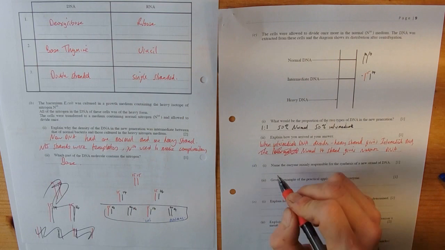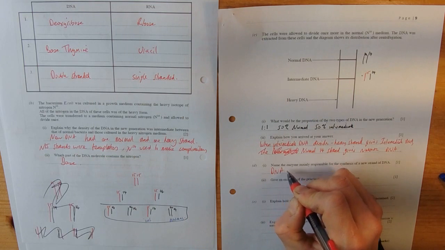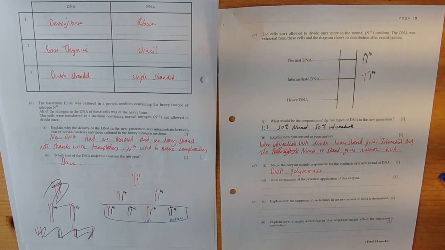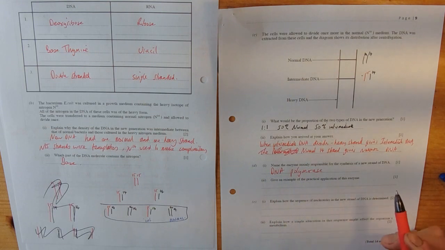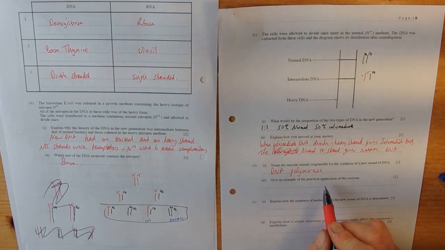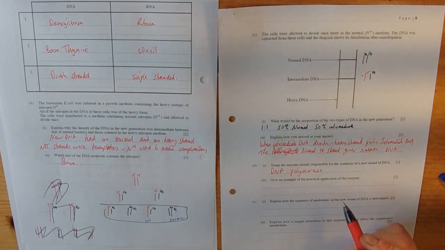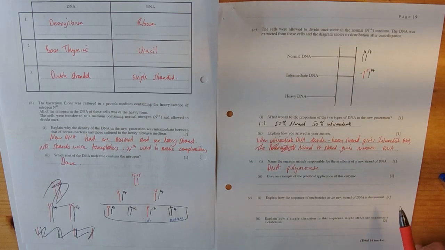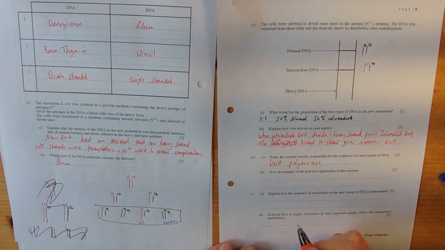Name the enzyme that makes the DNA polymer. DNA polymerase. Most common wrong answer, RNA polymerase. Give an example of the practical application of this enzyme. Well, they use this at crime scenes where you recover a very small amount of DNA, and in order to test it and do genetic fingerprinting and things like that, you need to amplify or make more copies, and that's called PCR.